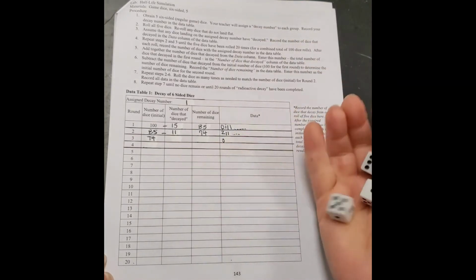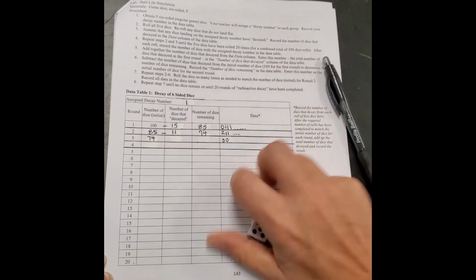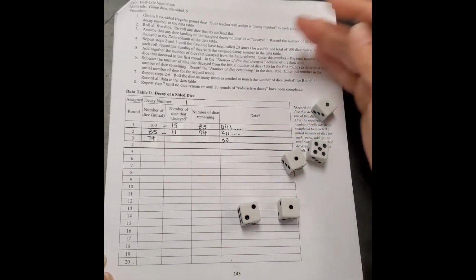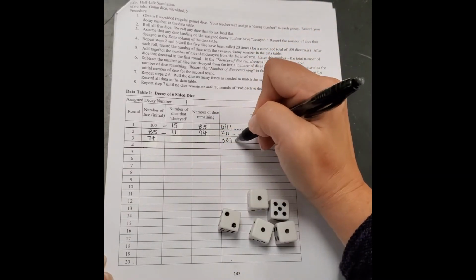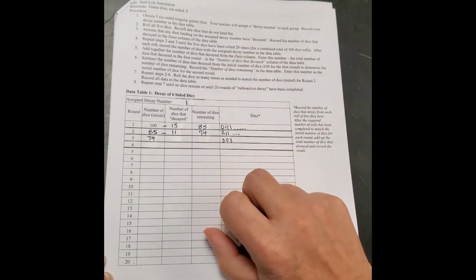0. 0. 3. Now the thing is, this number is not divisible by 5, okay? So what I'm going to have to do is I roll in sets of 5.